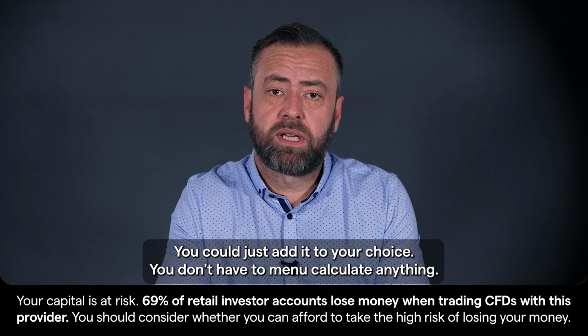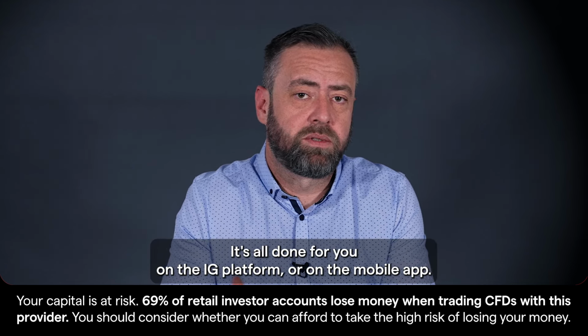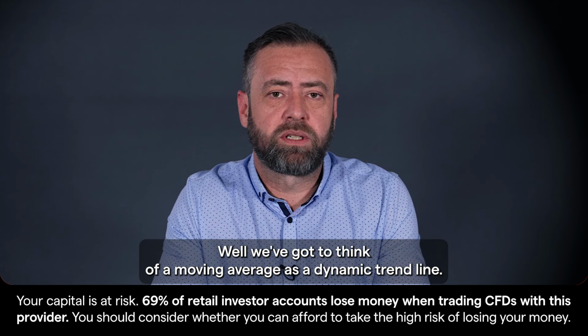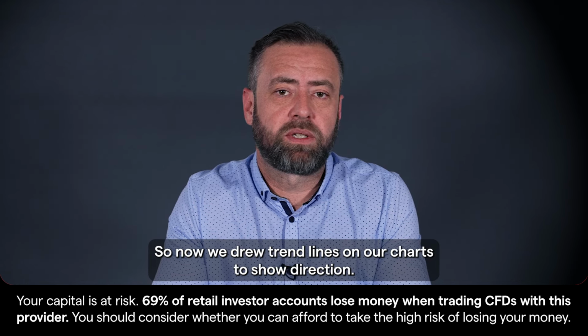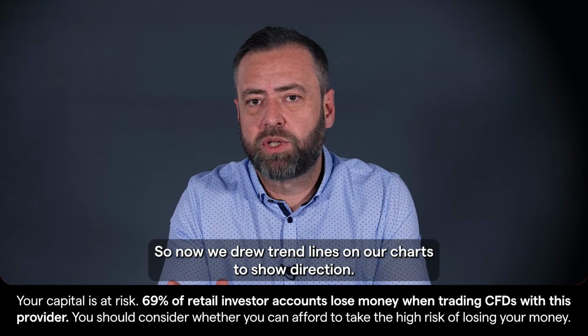Easily accessible, you can just add it to your charts. You don't have to manually calculate anything. It's all done for you on the IG platform or on the mobile app. You just add that indicator to your chart. So how do we use the indicator? Well, you've got to think of a moving average as a dynamic trend line. So now how we drew trend lines on our charts to show direction, well, this is an automated way of doing the same thing.